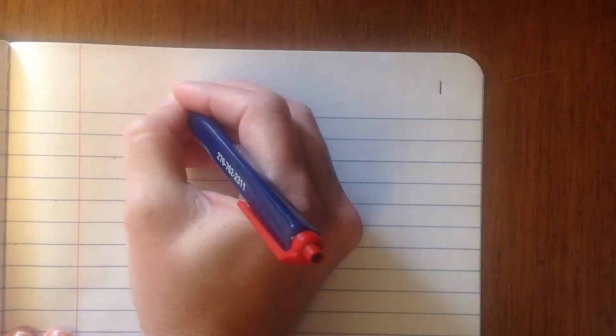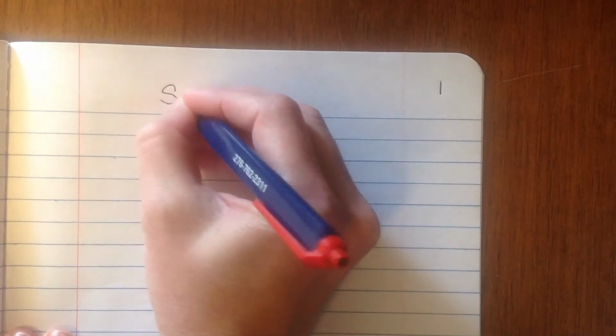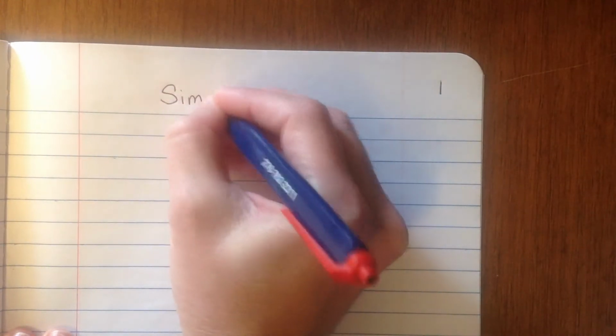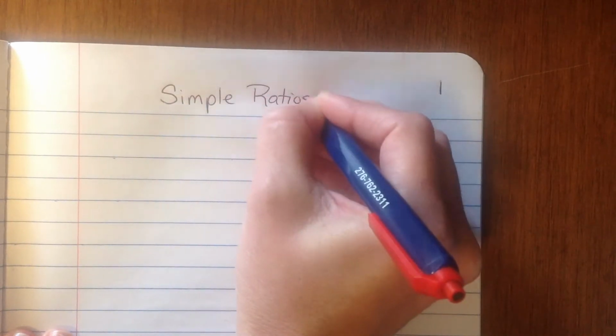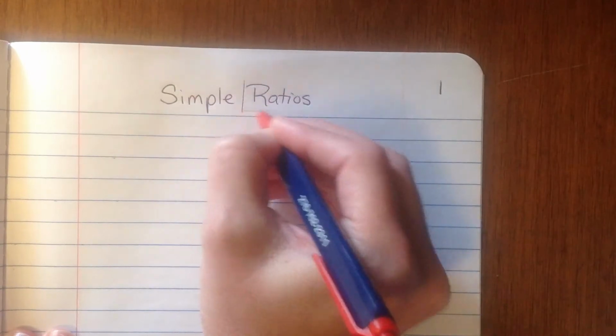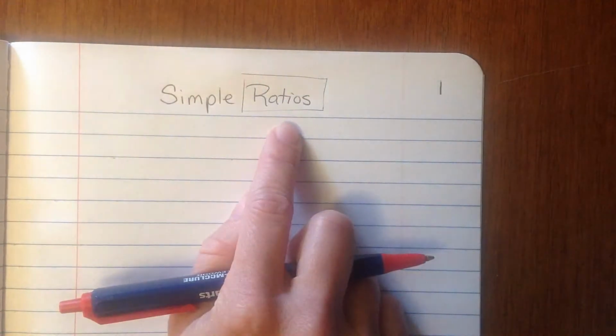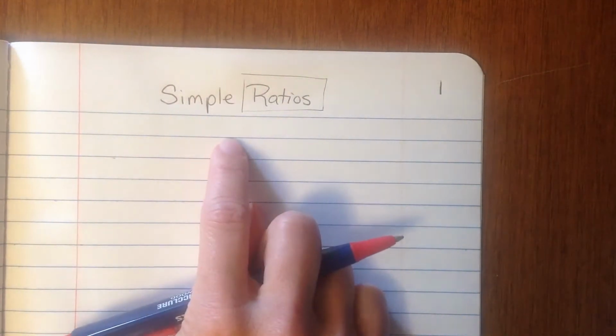So our very first page of notes for this year, talking about 6th grade math, our first topic is going to be simple ratios. And we're going to talk a lot about this concept of ratios as we move forward, but today we're just going to look at the simple versions.